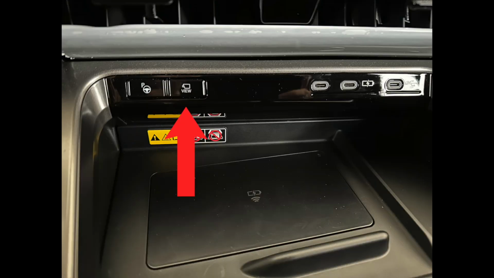Today we're exploring the entire Lexus interface multimedia system on the vehicle. We'll also take a look at Advanced Park and the 360 panoramic view camera monitoring system.